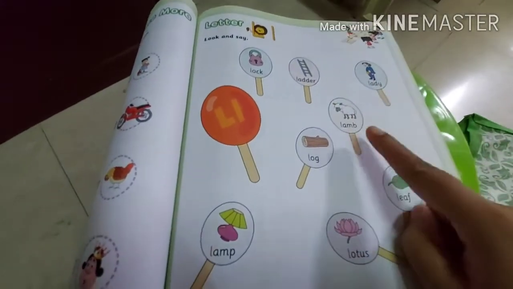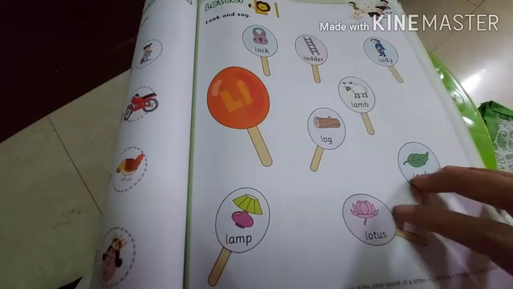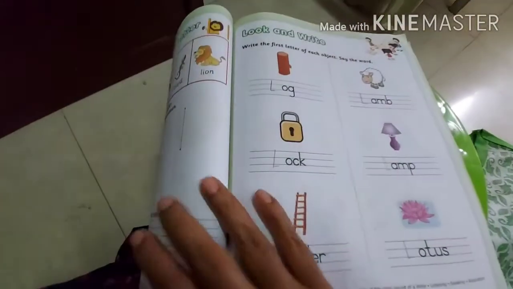And for L, you learned L sound. What is that sound? L, L, lock, L, log.